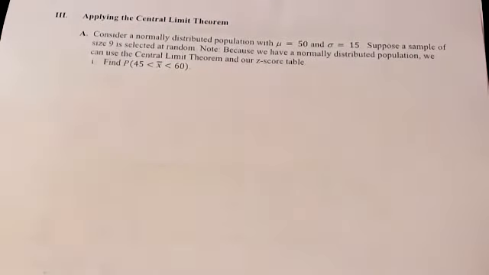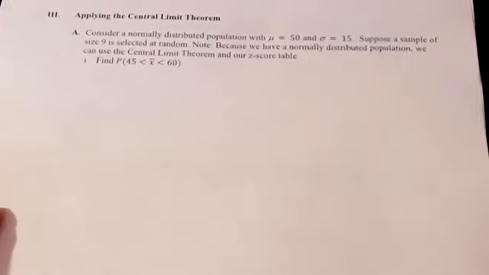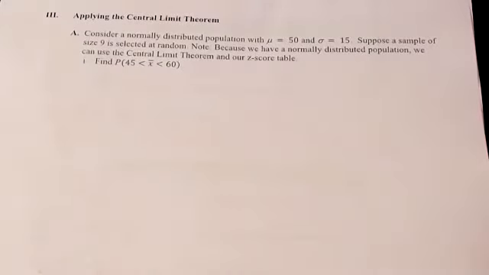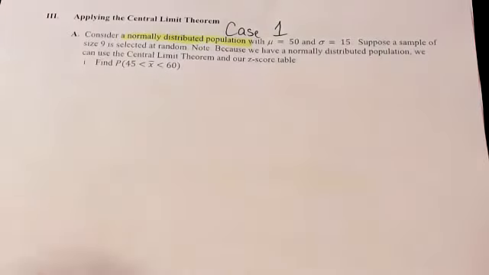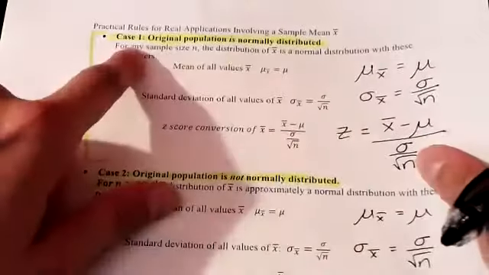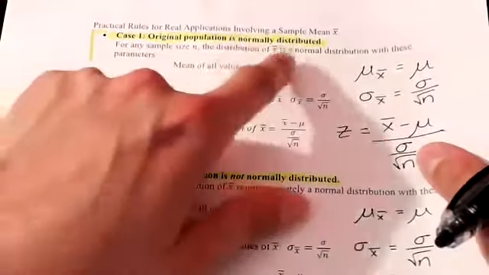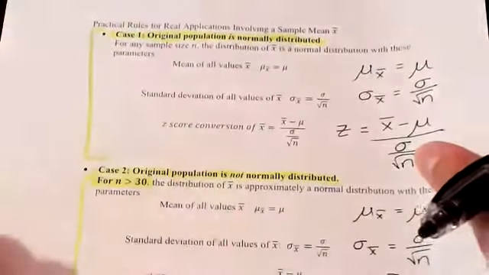Consider a normally distributed population with mu equal to 50 and sigma equal to 15. So notice it's a normally distributed population, which, by the way, is case number 1, right? If you're told that it's a normally distributed population, we're talking about case number 1. And that, again, is from the previous page. Just to show you, here it is. Case 1, the original population is normally distributed. Cool. We're going to use this information here.